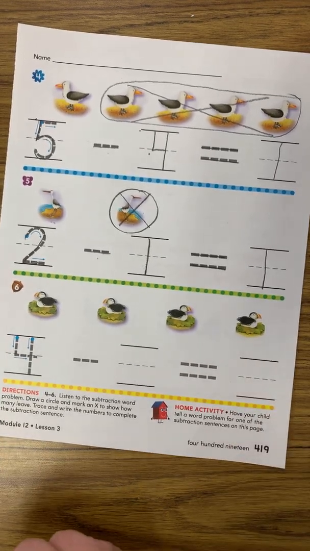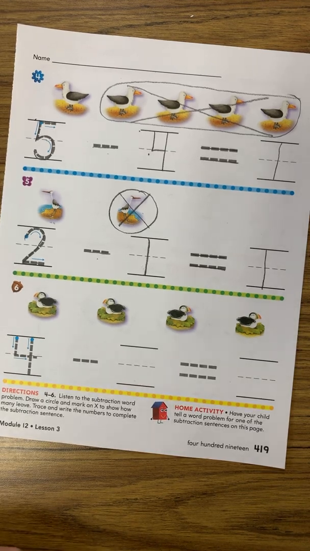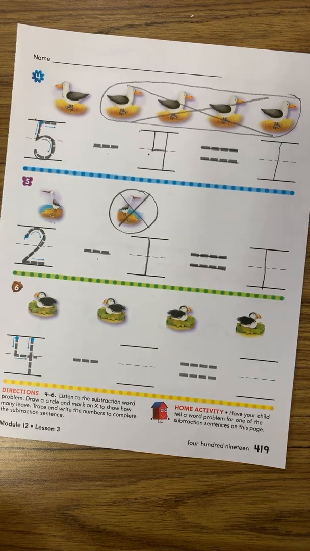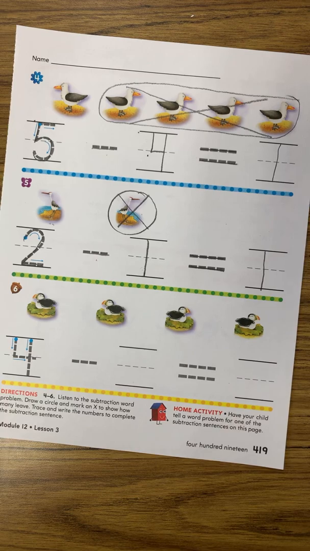Okay, number 6, I'm not going to do it. I'm just going to read the math problem for you a couple times so you can do it yourself and then send me a picture of what you have left. So number 6, there are 4 birds. 2 birds fly away. How many birds are still there? I'll read it one more time. There are 4 birds. 2 birds fly away. How many birds are still there? So I want you to do all the steps that we did with the other math problems, and then I will check it when you send it to me.